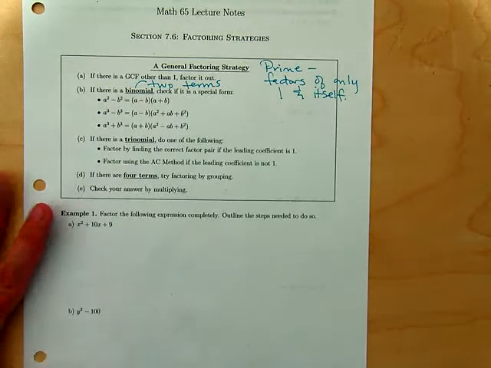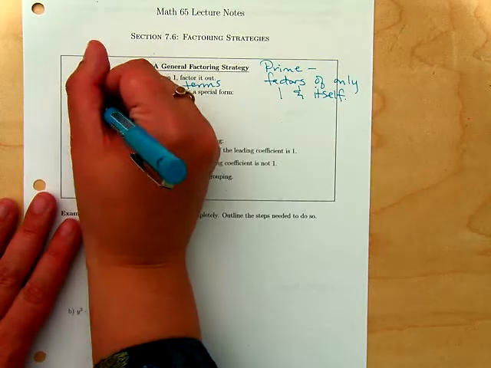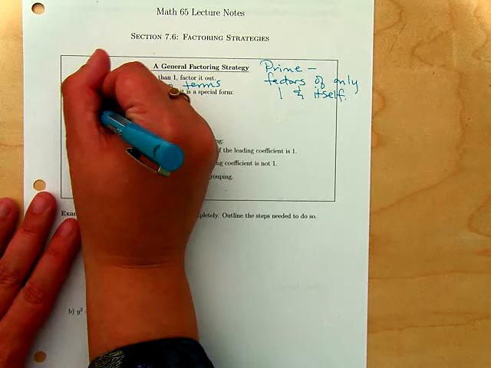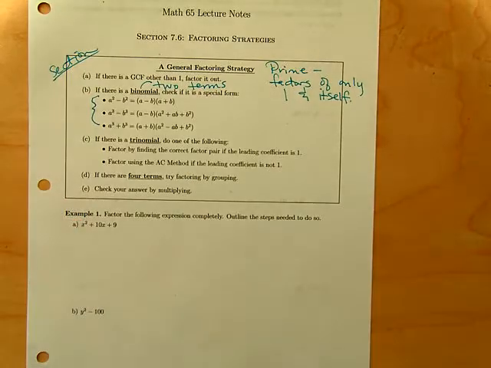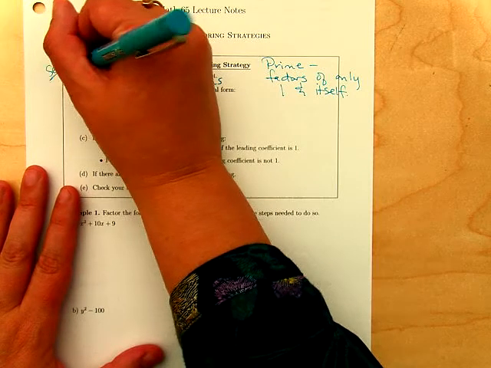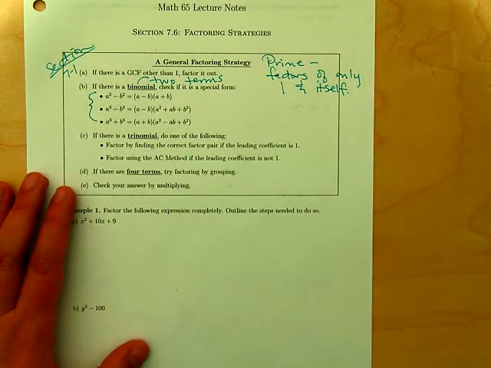And so we have these special cases. In fact, let's actually mark the sections. If you wanted to go back and review GCF, what section would you go to? 7.1. In 7.1, we learned just about factoring GCF.